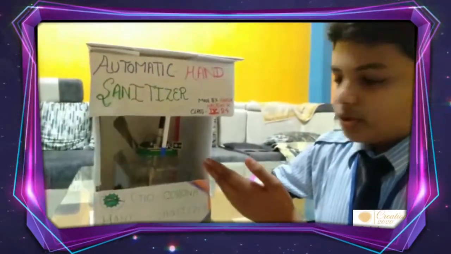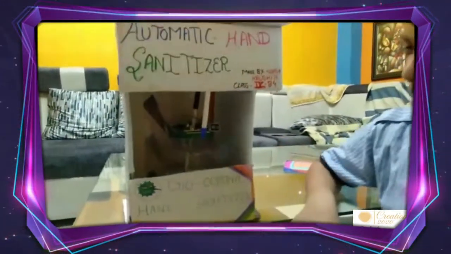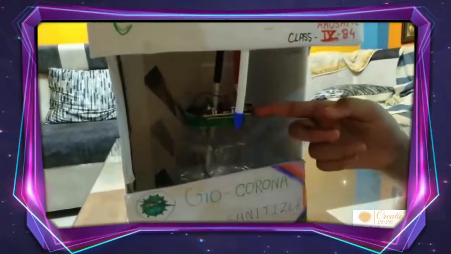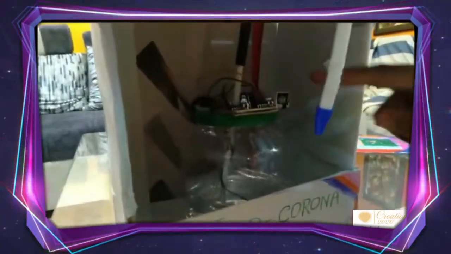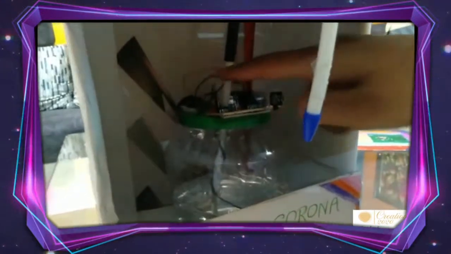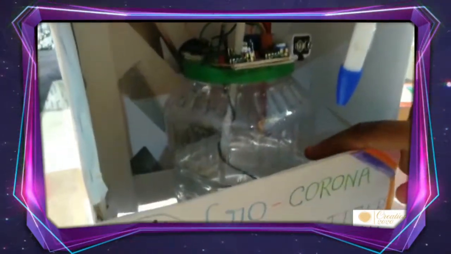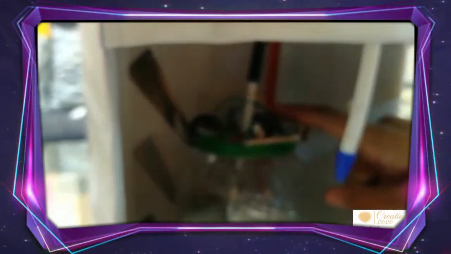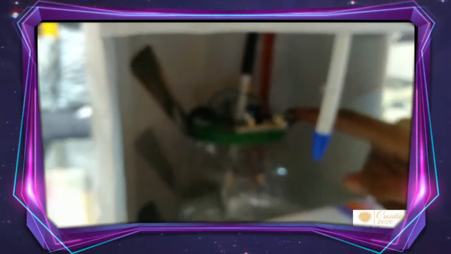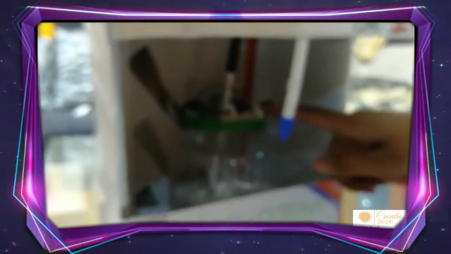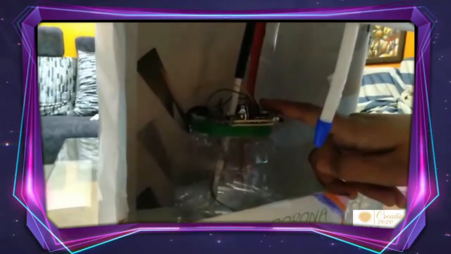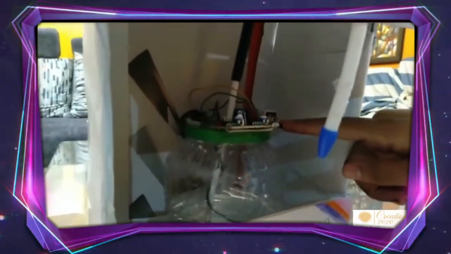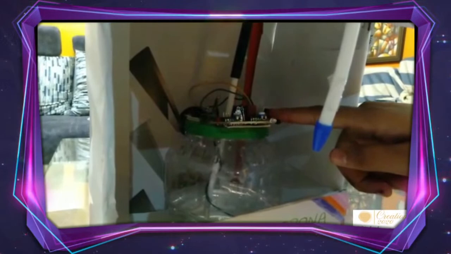So I am now going to tell you about its mechanism. Here is the proximity sensor which senses the hands, and the transistor is there, and the sanitizer is filled in this bottle. The DC pump is also there and this is the pipe from which the sanitizer comes out. There are the wires, and when the wire is connected to this battery, it starts working.